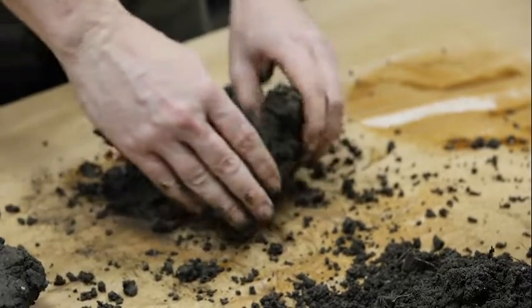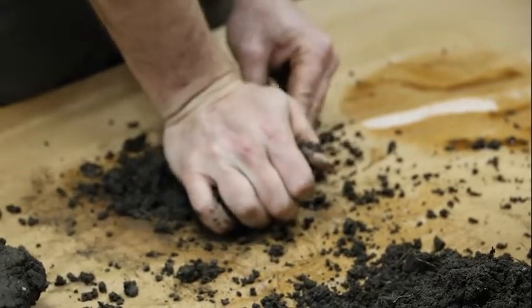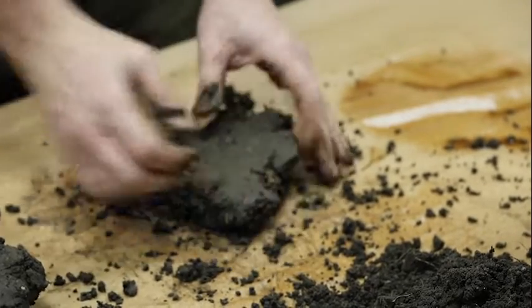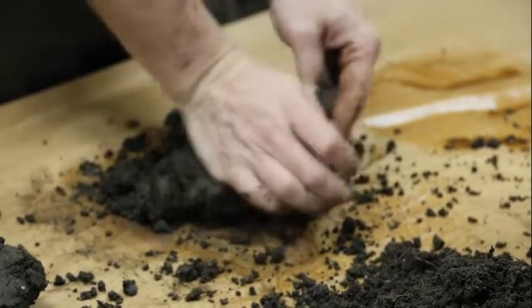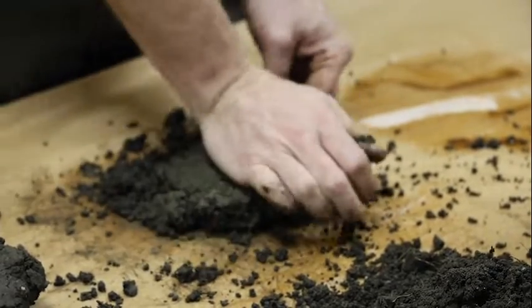I don't know if the video shows that as I'm applying this, as it's compacting, you see that the moisture is sitting on top. We should make a note of that as you're compacting.